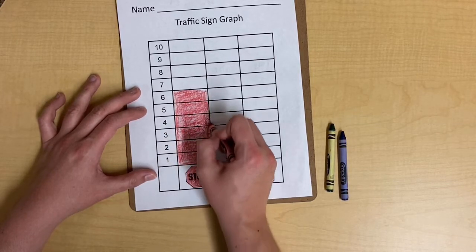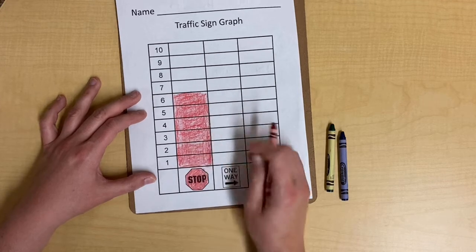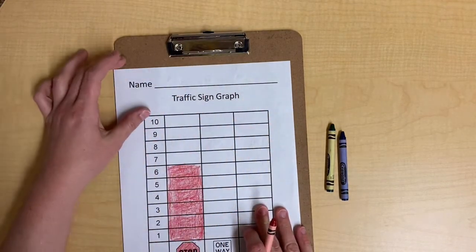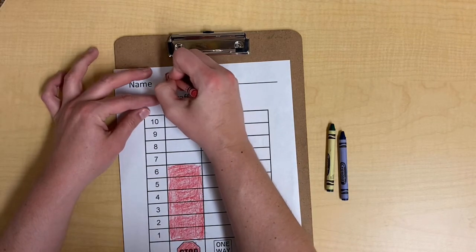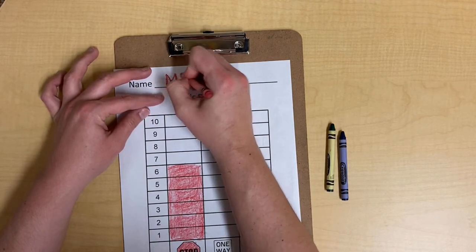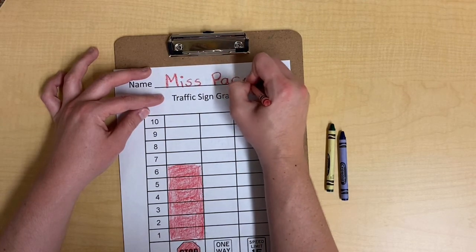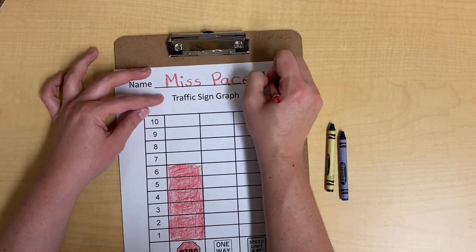Now, before I flip my paper over, I noticed that there is another name with a line. So let's go ahead and I will write my name. On yours, you can write your name as well. Good job, everyone.